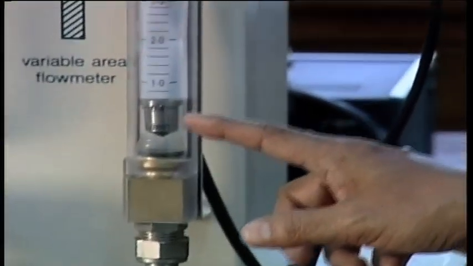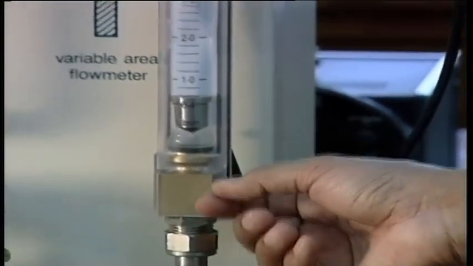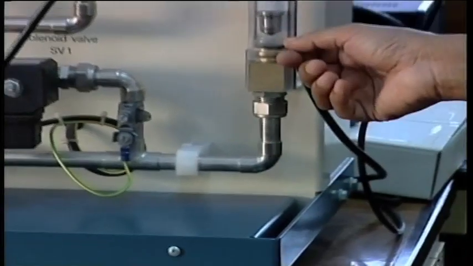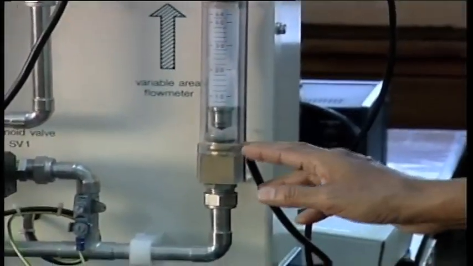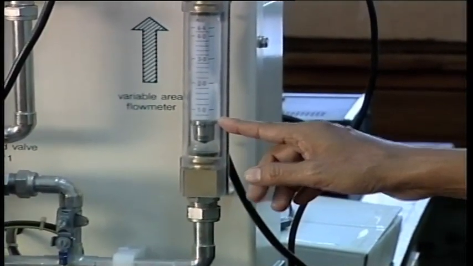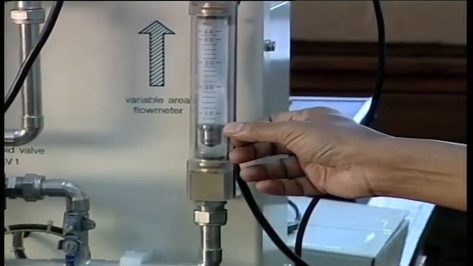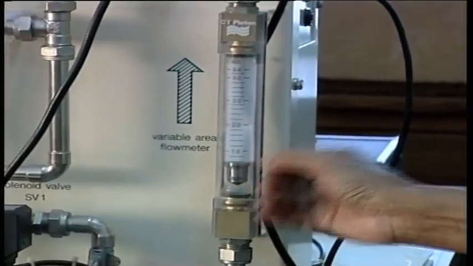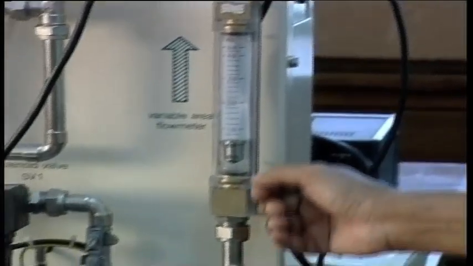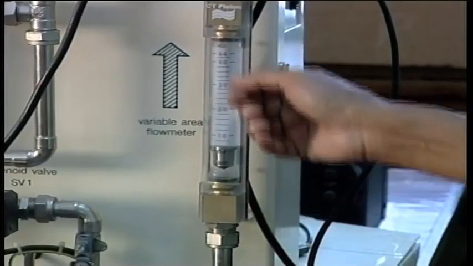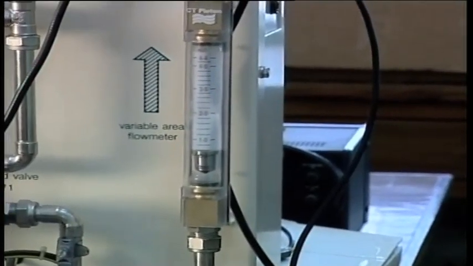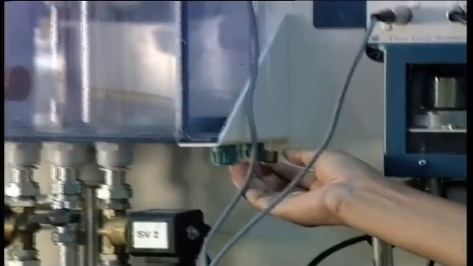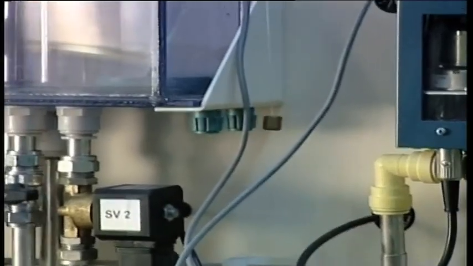And there is a float, which some technical persons also call a bob. As the liquid flow increases, this bob will move up. The details of the different forces acting on the float will be discussed later on. For now just remember that when the float goes up, the liquid flow also increases. Here you can see a float sensor, which is a potentiometric float sensor.